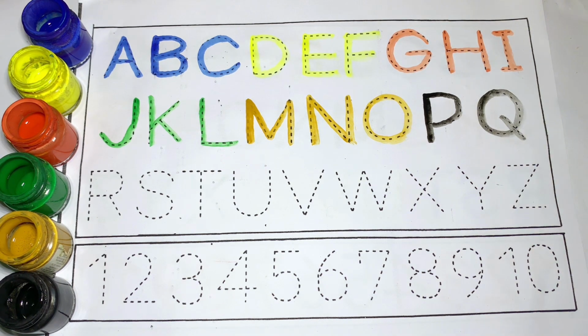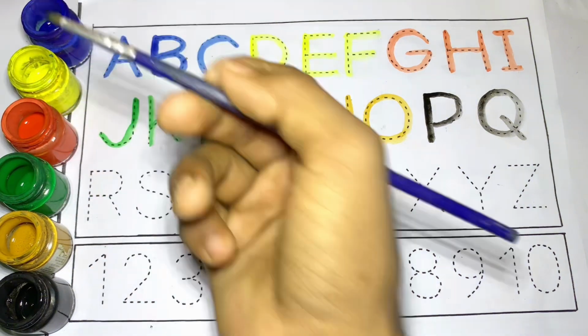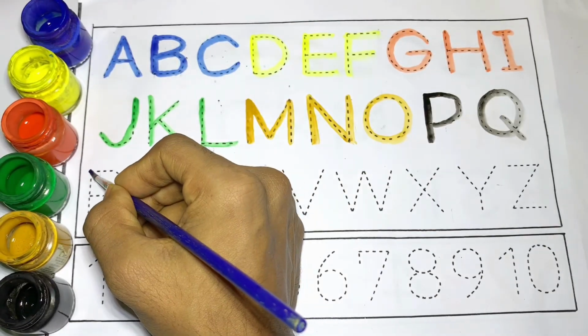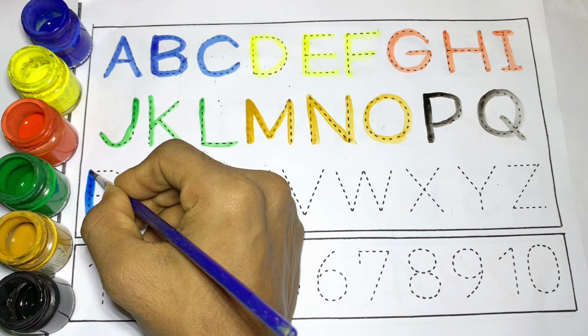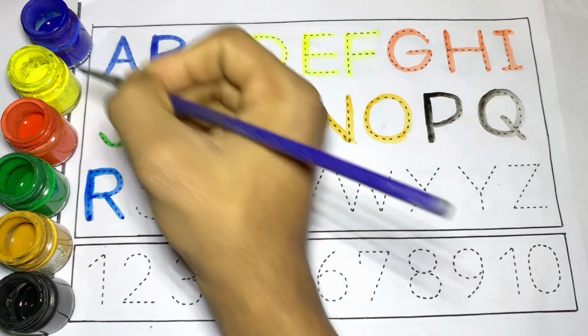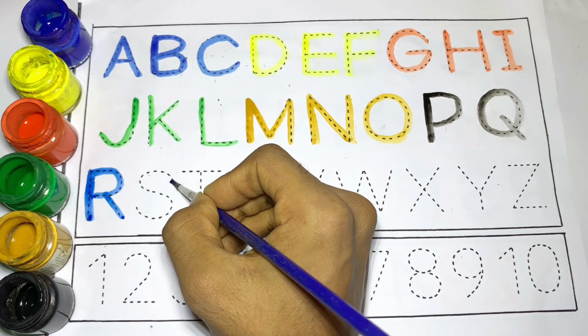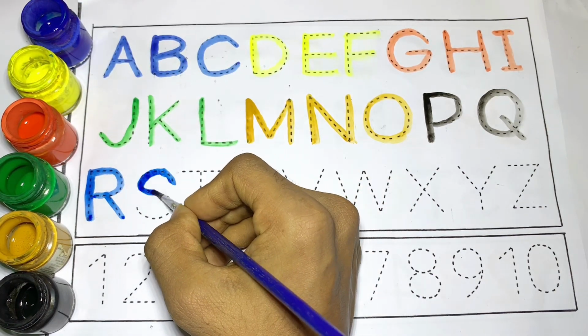Kids now draw R for rose, R for rice, and use blue color. Kids again use blue color and draw S for sun.